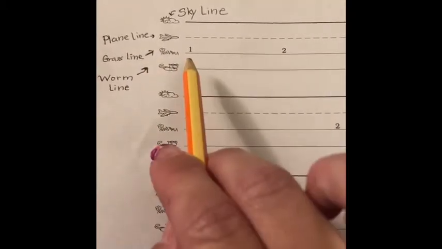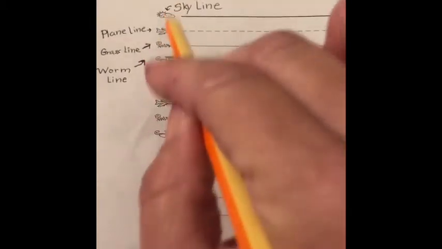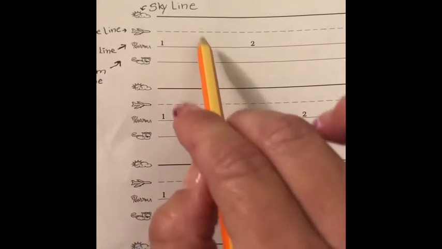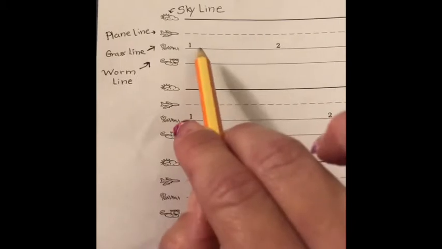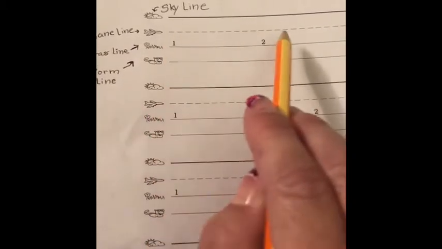Whatever paper you're using, even if it's not Foundations and it doesn't have these little handy dandy pictures, you want to make sure it has good spacing between the top skyline and the bottom grass line, and that there's a dotted or dashed line in the middle.